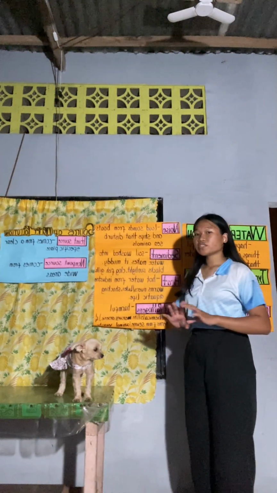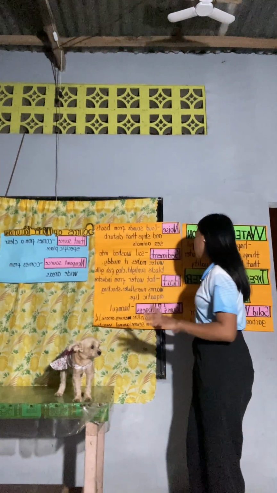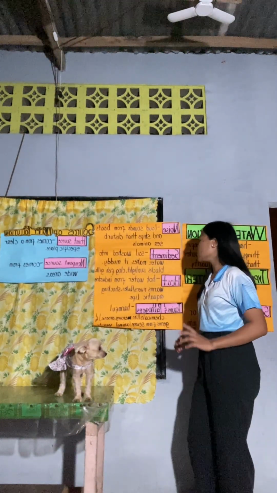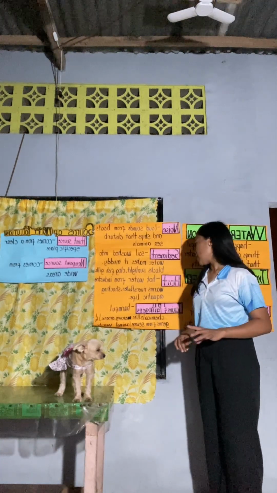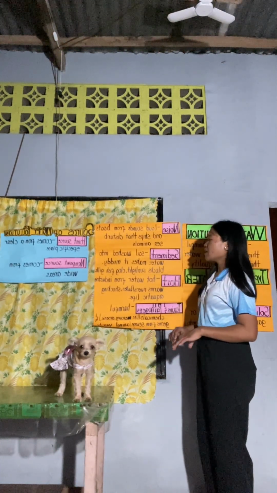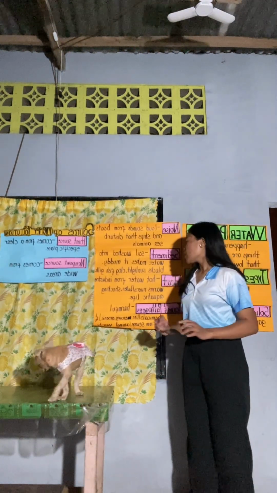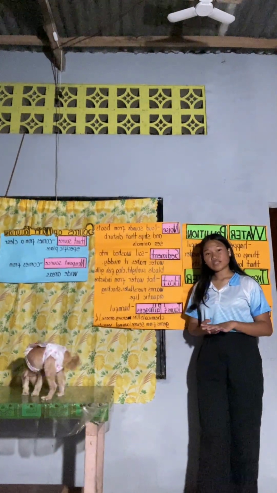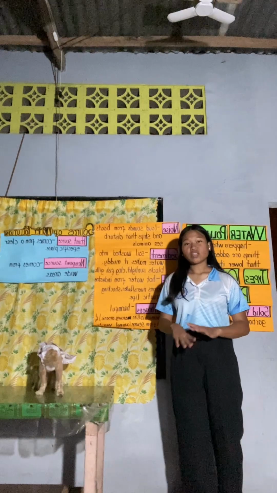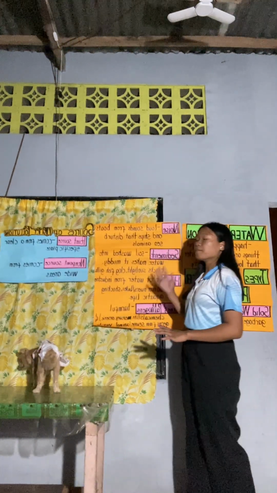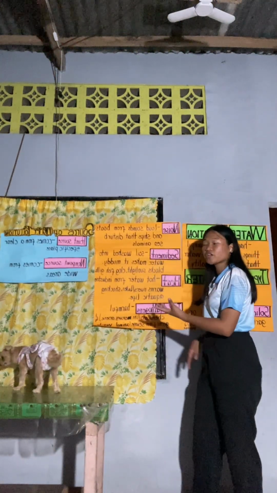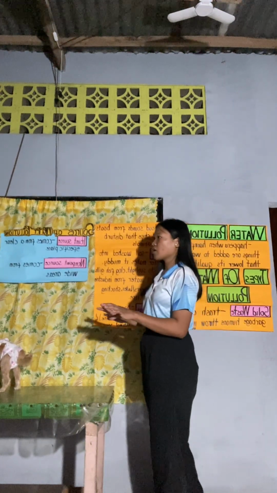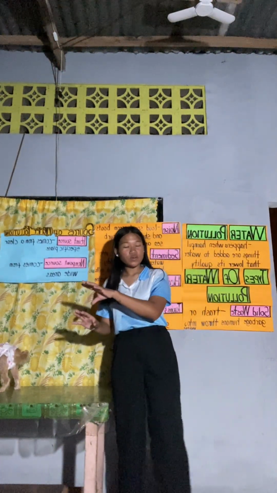So let's proceed to sediment. When you say sediment, it is soil and sand washed into water, making it muddy, blocking sunlight, and clogging fish gills. An example of this is muddy water after heavy rain or flooding. We all know that the flood goes to the river.